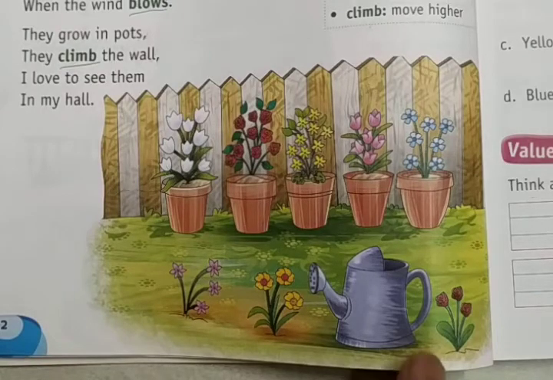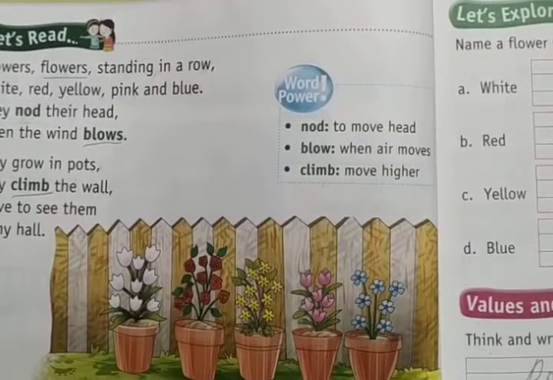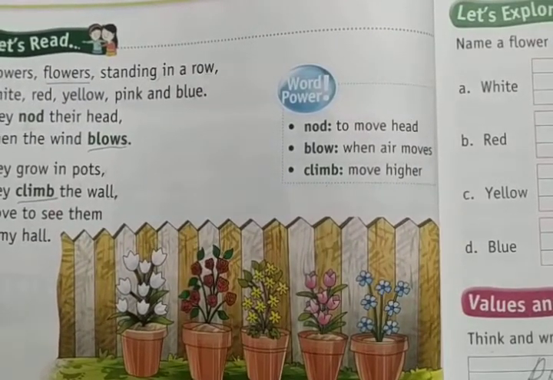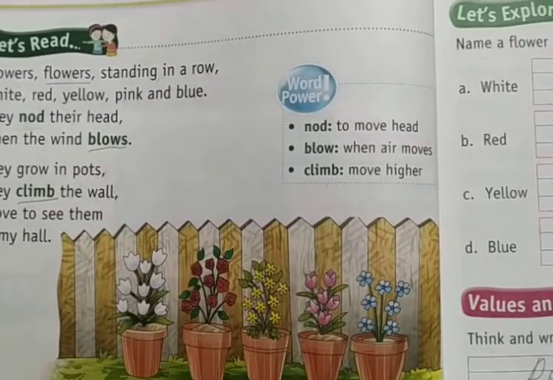Here the word meanings are given. Nod means to move the head. Blow means when the air moves. Climb means to move higher. These are the word power, the meanings we can say.